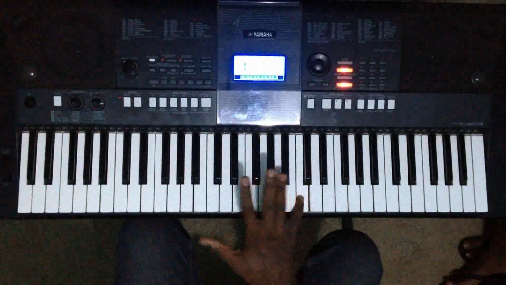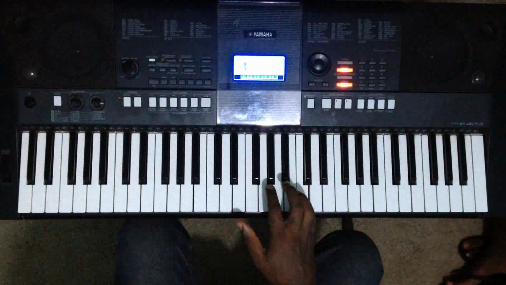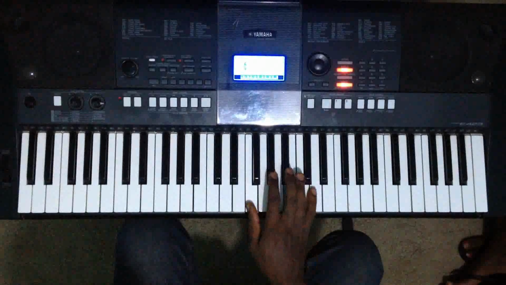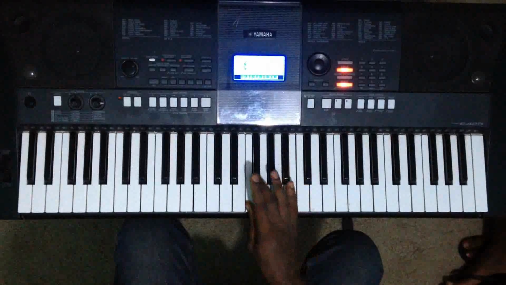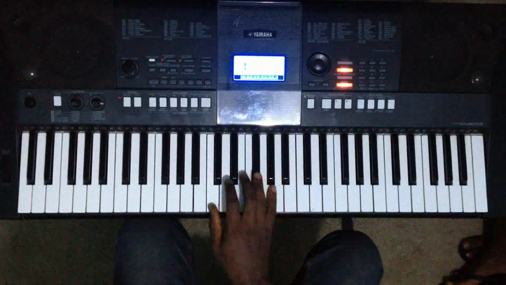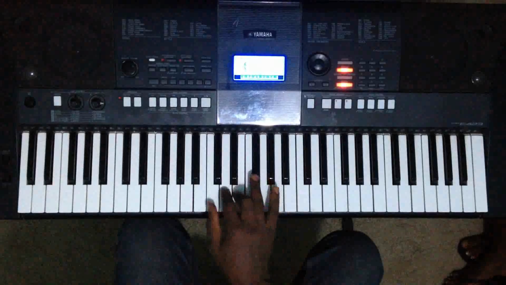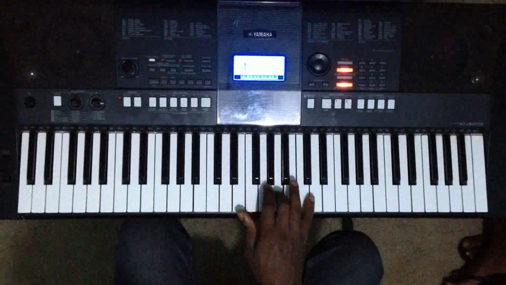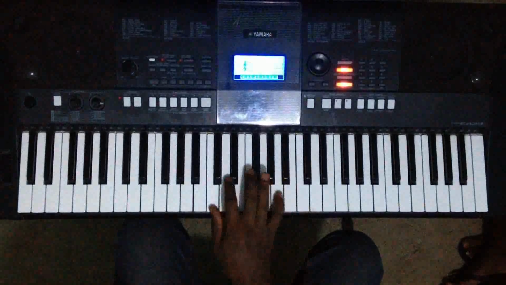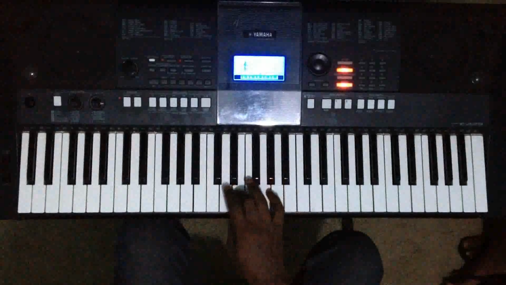And when we play the scale down, it follows the same pattern from 5, 4, 3, 2, 1. Then the middle finger, which is 3, comes: 3, 2, 1. So we have 1, 2, 3, then 1 goes under and plays the fourth note. So we have 1, 2, 3, 1, 2, 3, 4, 5, 4, 3, 2, 1, 3, 2, 1.